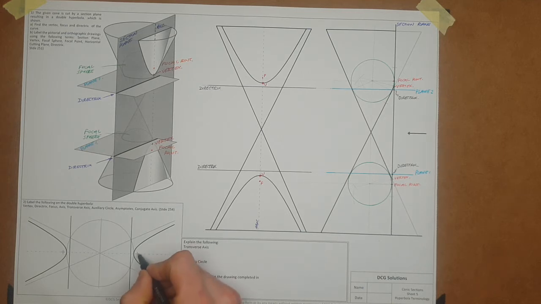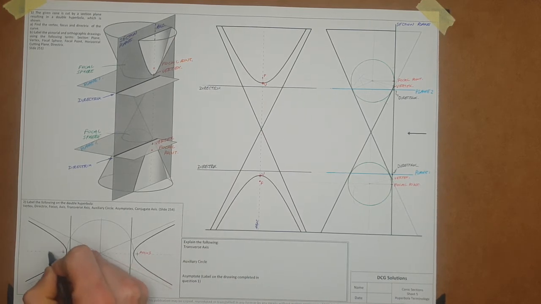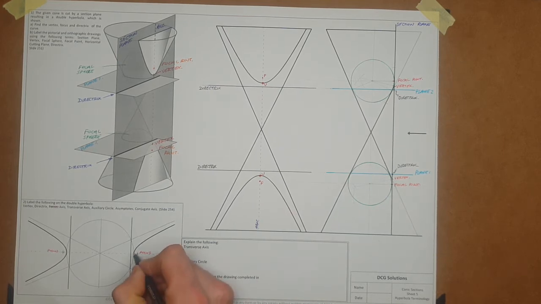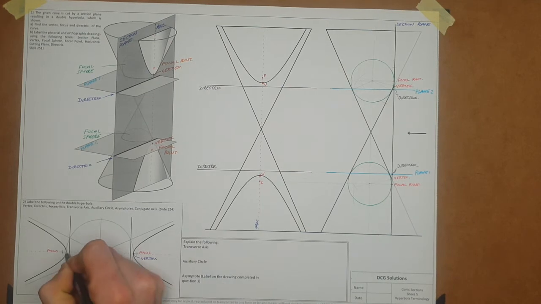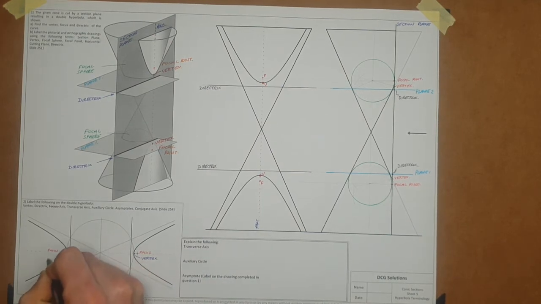Let's put in the easy ones first off. That point there is the focal point, or focus. That point there is also the focus. Next, at the top of each is the vertex, and the top of this one is the vertex.